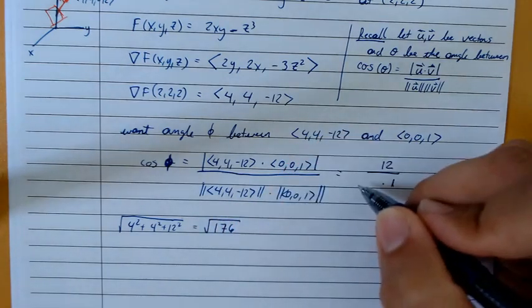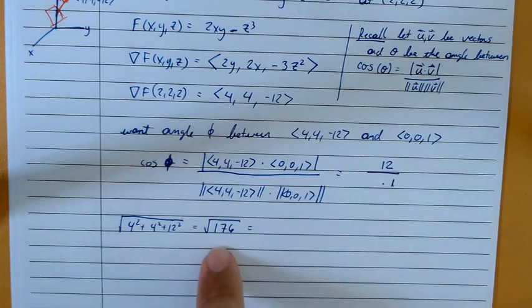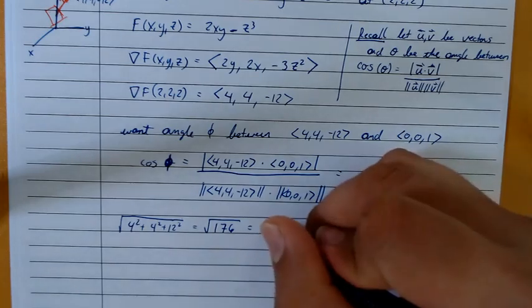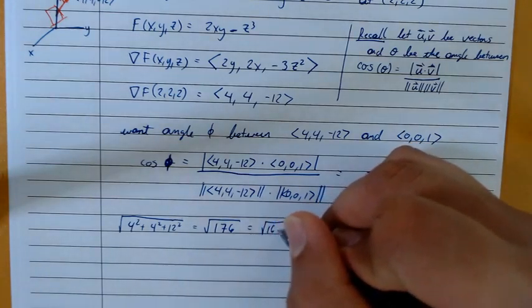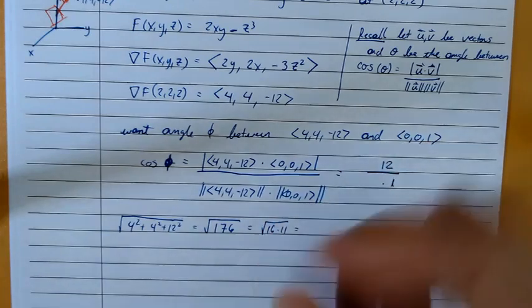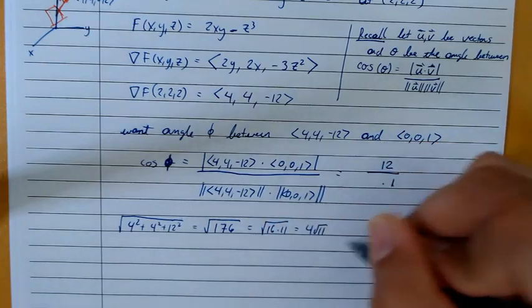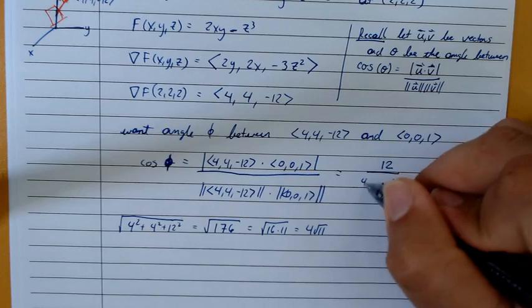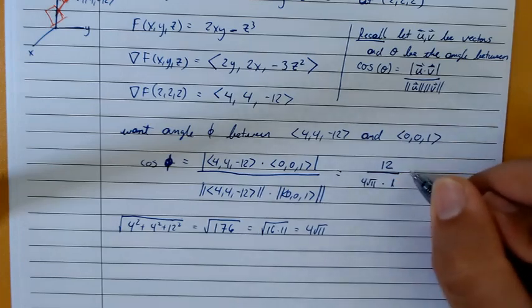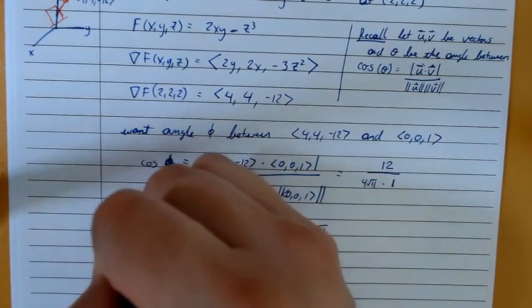Oh, I suppose that can be simplified, right? That's 16 times 11, and that's 4 root 11. So that's going to give us our denominator, 4 root 11 times 1. So that's just sort of side work there.